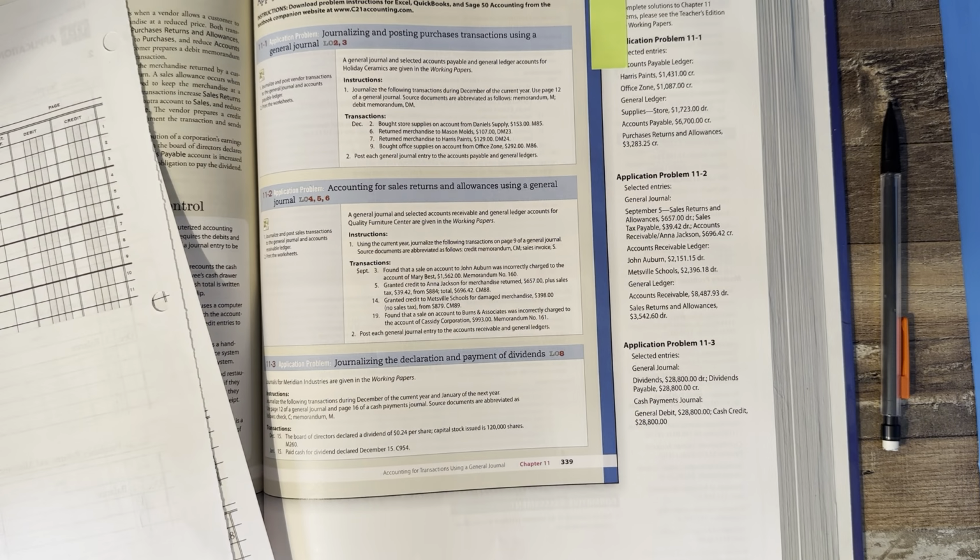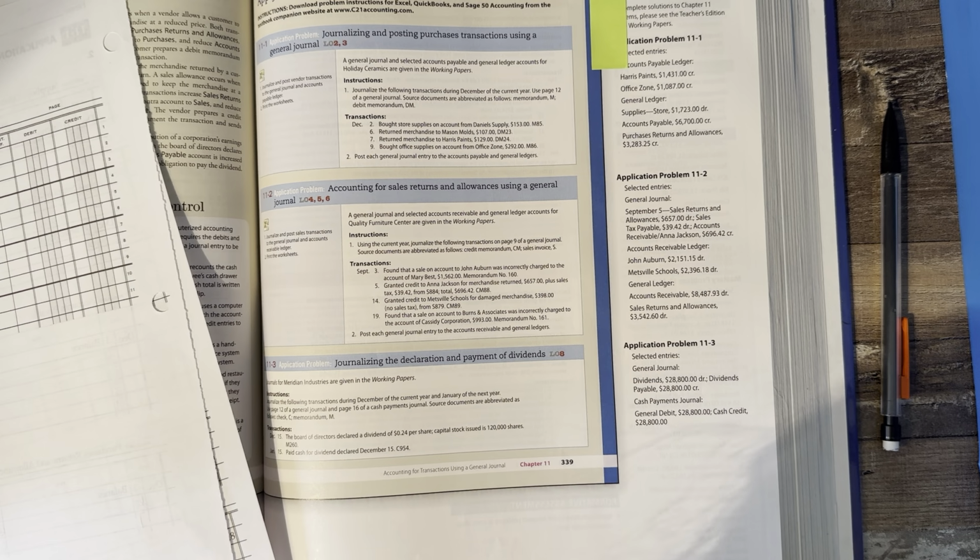Hey guys, today we're going to be doing application 11.2. So I'll just read through the problem and then we'll start. A general journal and selected accounts receivable and general ledger accounts for Quality Future Center are given in the working papers. Use the current year, journalizing the following transactions on page 9 of a general journal. Source documents are abbreviated as followed: credit memo and sales invoice.